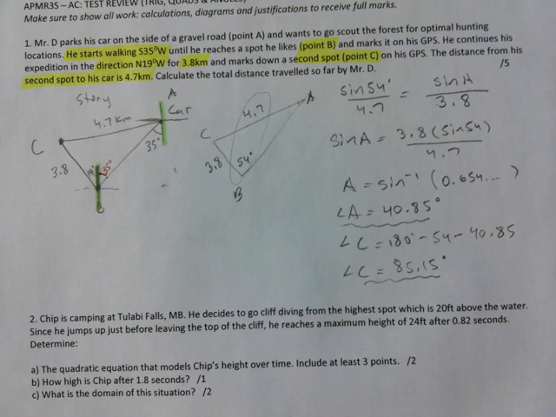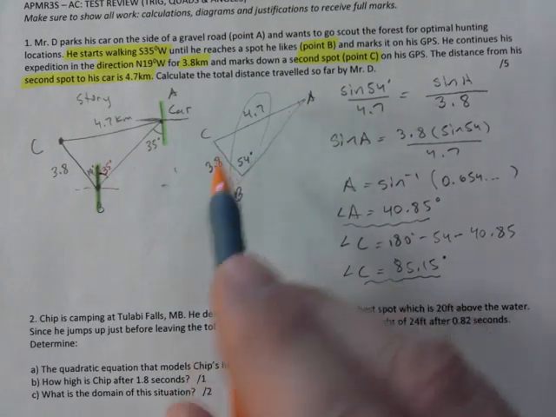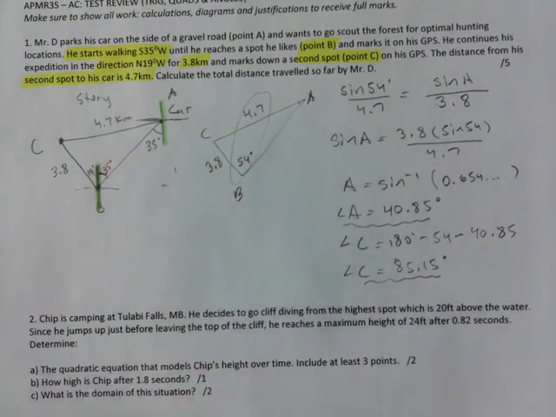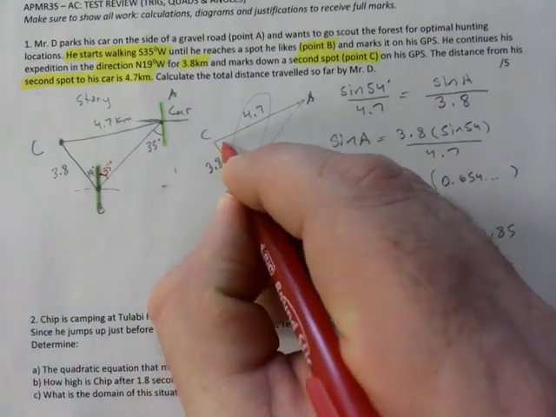I think I'm going to review, I'm going to use cosine law, okay? You can stick with sine law if you want, but I'm going to say that this angle right here is now 85.15, right? This one right here.